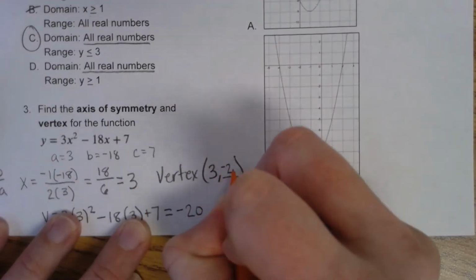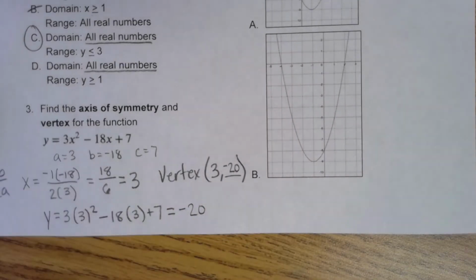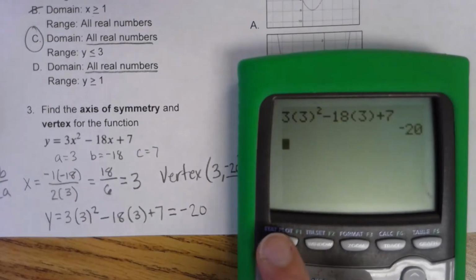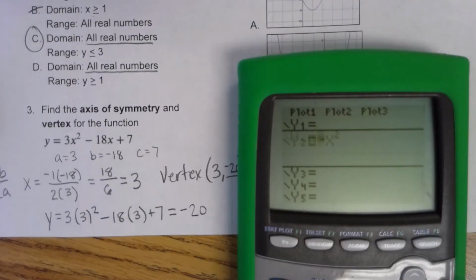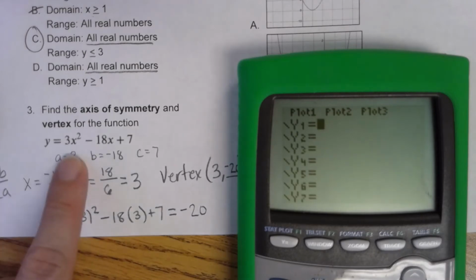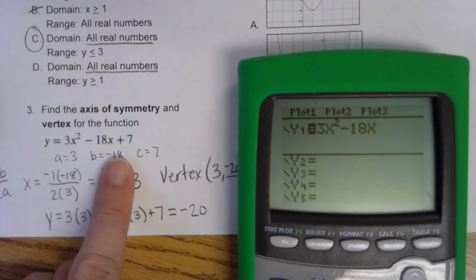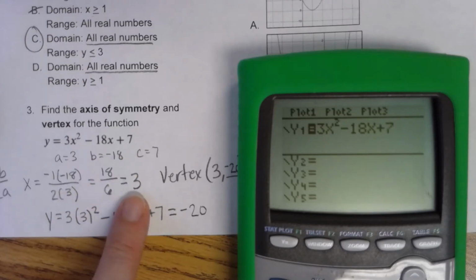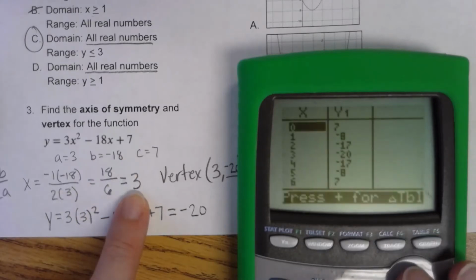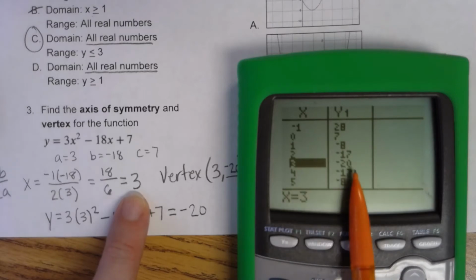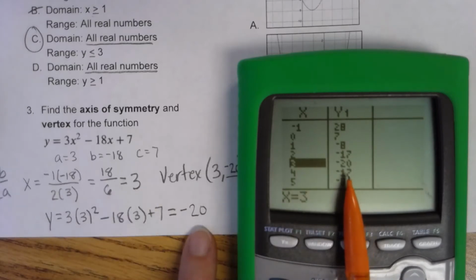So that is our vertex, 3, negative 20. Again, you could use the graphing calculator to actually see this in the table. If you hit that y equals button, let's clear out our previous equations and type in 3x squared minus 18x plus 7. We did our axis of symmetry work, so if we go second table and scroll to where we had the 3 as our axis of symmetry, we can check our work and see that negative 20 does give us our y value.